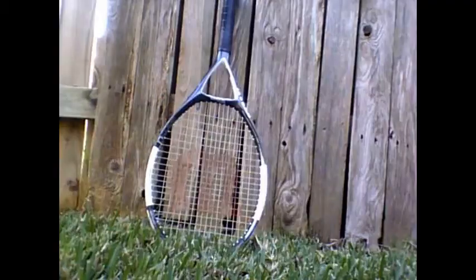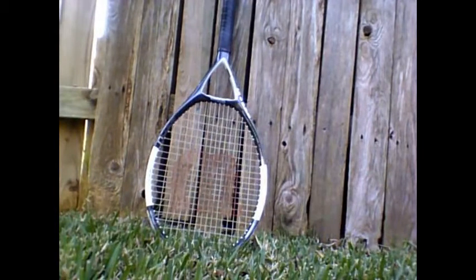I'm going to be explaining Newton's third law, which states every force has an equal but opposite force. Let's go to our example. For example, we have this racket and the fence.